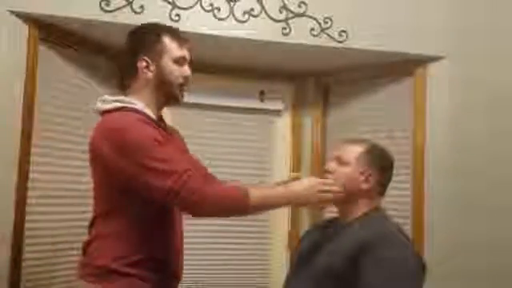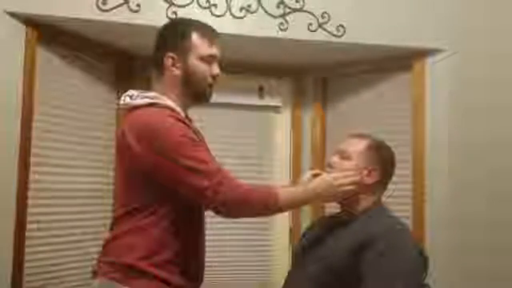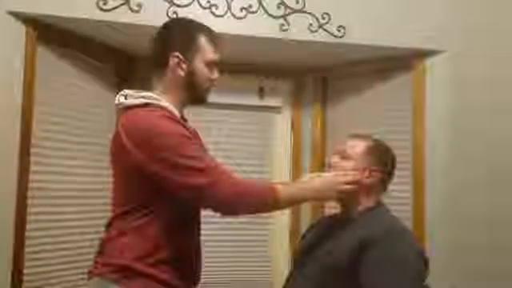Assessing the face, making sure there's good facial symmetry. I'm going to palpate for the temporal artery and feeling the temporal mandibular joint. So move your jaw, okay? Just feeling, make sure there's no limitations there or crepitus. He's able to freely open up his jaw.